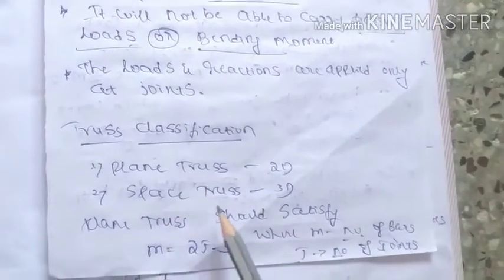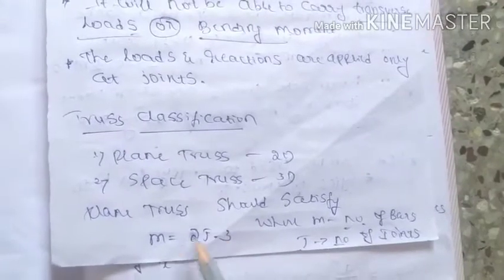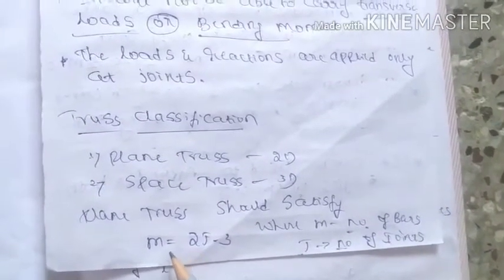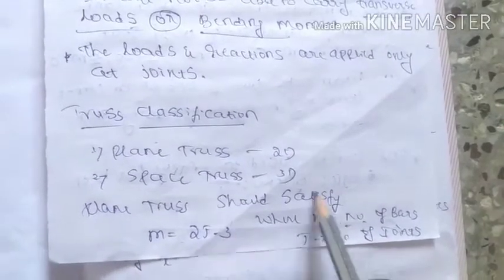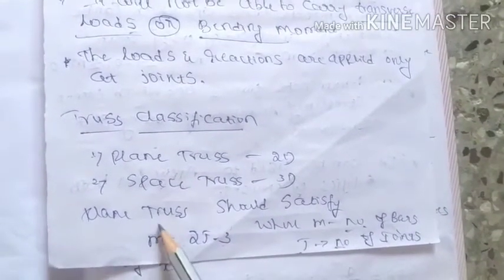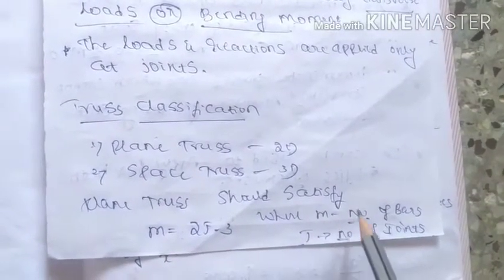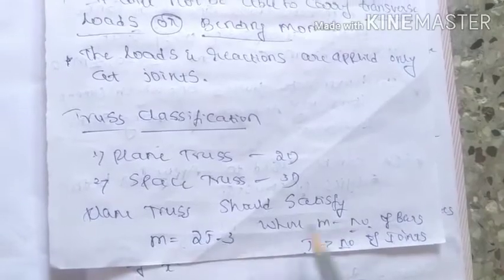The plane truss should satisfy this equation. This is like a degree of freedom equation, which you studied earlier: m = 2j - 3, where m is the number of bars and j is the number of joints. Using this equation you can calculate the number of bars, that is 2j minus 3. Let's take an example of this.